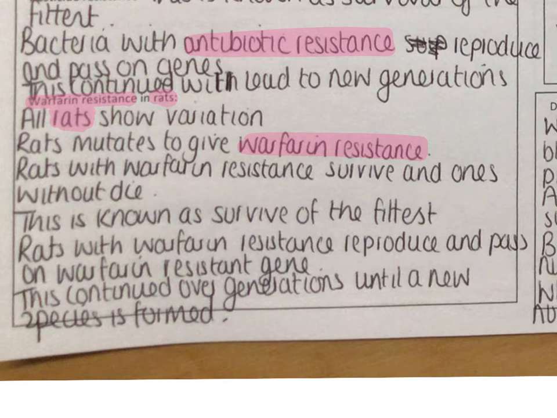Rats with warfarin resistance survive, and ones without die. This is known as survival of the fittest. Rats with warfarin resistance reproduce and pass on the warfarin resistant gene. This continued over generations until a new species is formed. So again, we're writing the same six sentences, just adding in the specific details from the question, and we can do it for any organism.